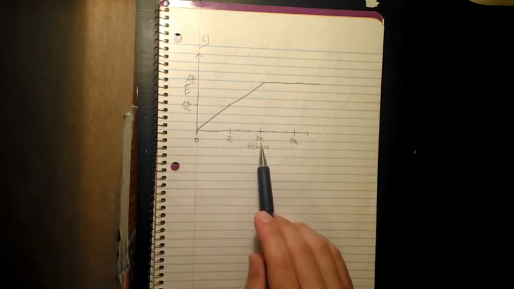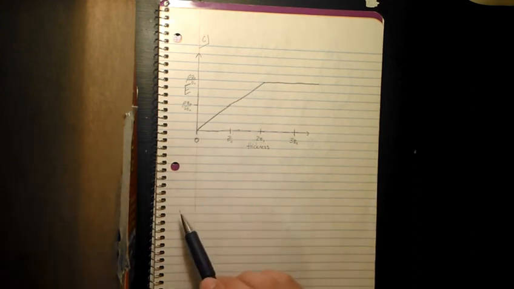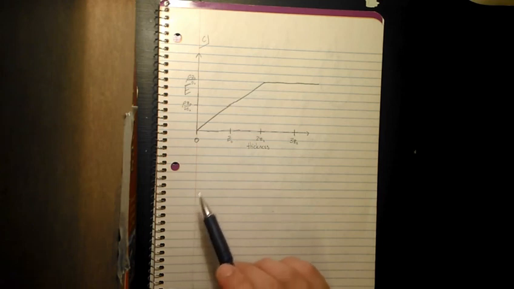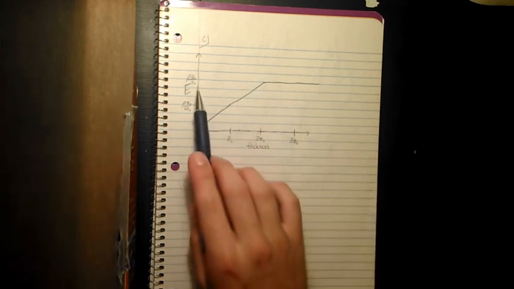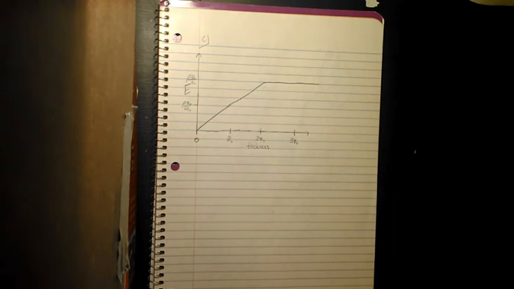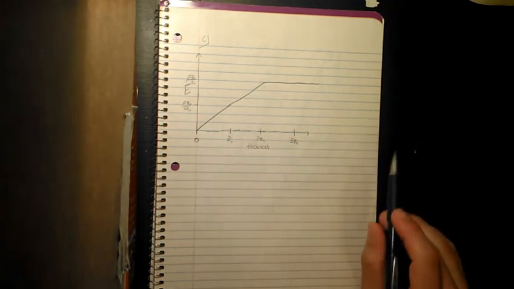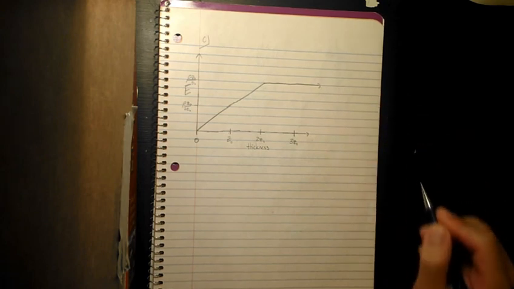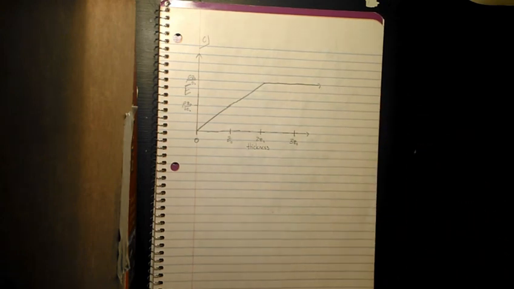When we get to a thickness of 2z naught, that's exactly what we looked at in B. Anything at that point or greater is going to be this constant rho z naught over epsilon naught. And so this is what our graph of E looks like, and for any values greater than that, it's going to stay that constant value. And that is the complete problem 48 from chapter 28.